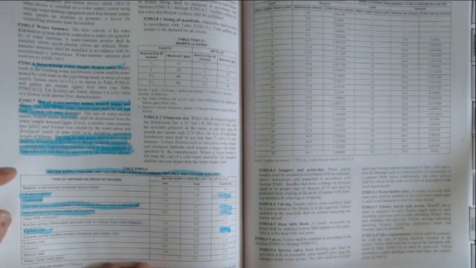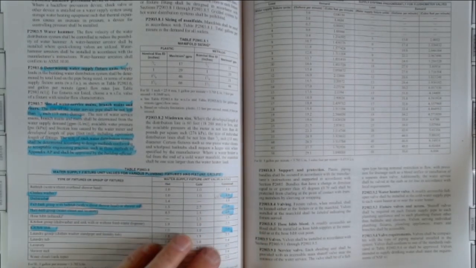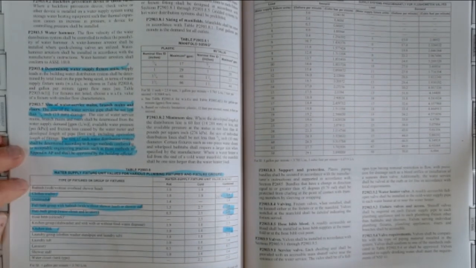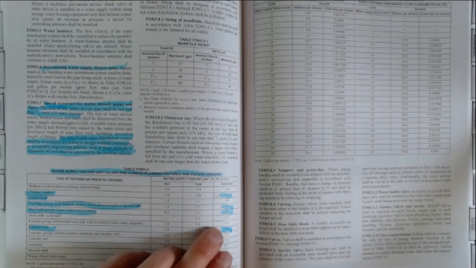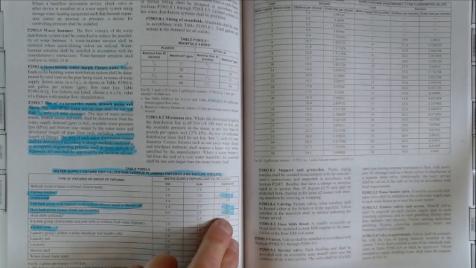What these calculate is your combined design fixture units, DFUs. So just know, okay, let's picture this. Let's say there's a two-story building. On the top story I have a full bath, that's a 3.6 DFU. Bottom story, I have a half bath, that's a 2.6 DFU.